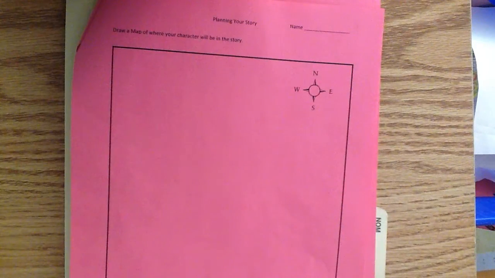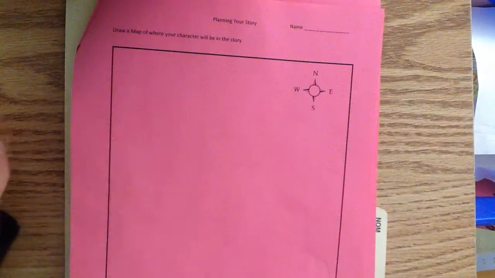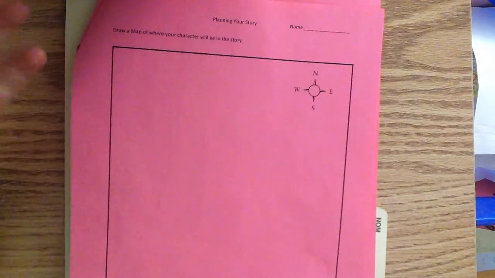So here is my blank, empty map. Can we name our own maps? You can name your own maps, absolutely. So it's a place, right? So if you want to give it a name, that's great.